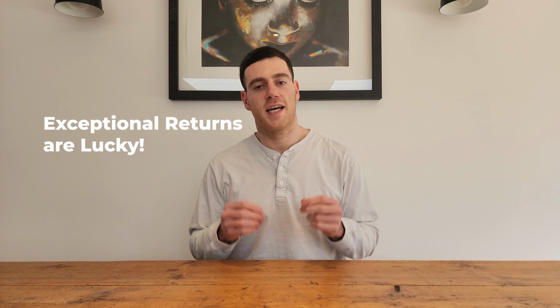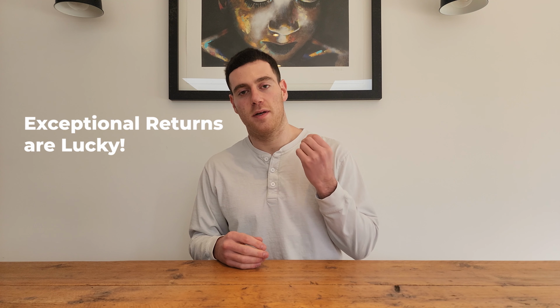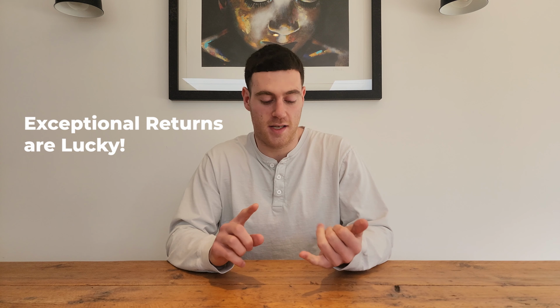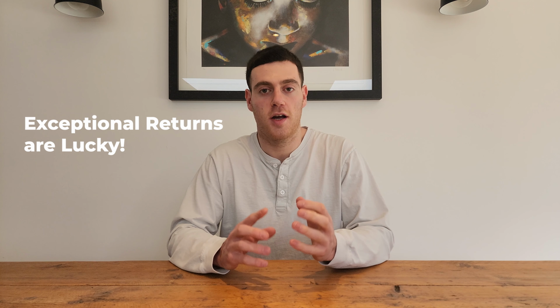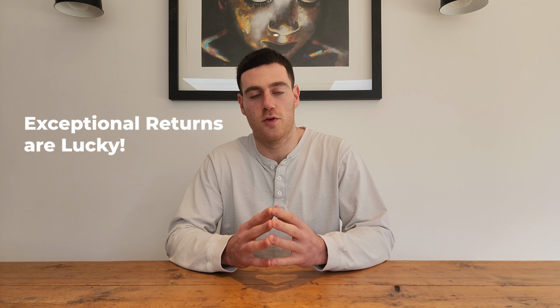Number 4, exceptional returns are lucky. You will likely be a retail investor if you are not a professionally qualified individual as a financial advisor or money manager, and therefore, if you ever achieve returns that greatly exceed the market performance, it was likely luck. Similar to previous points, do not become emotional in the event that your assets negatively or positively deviate from the market benchmark.